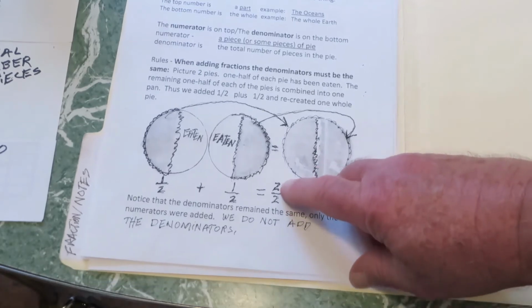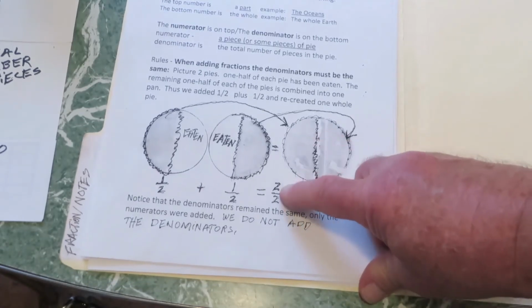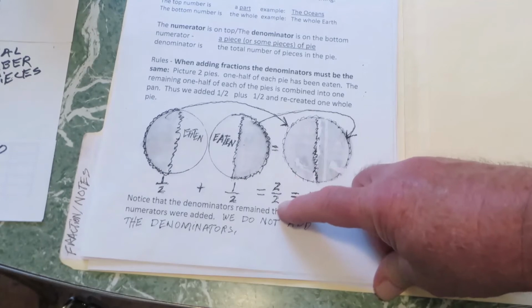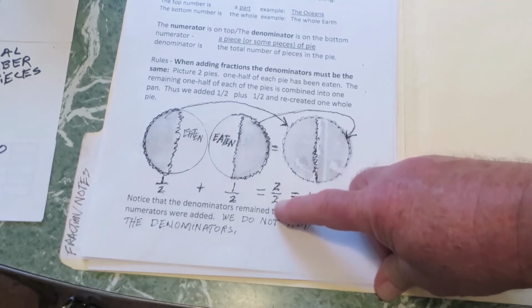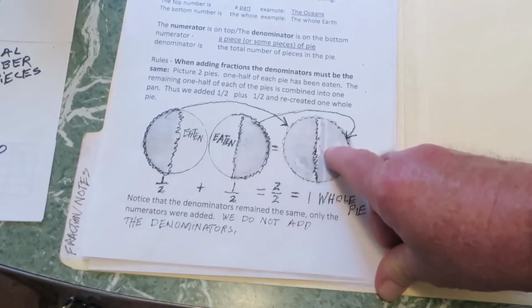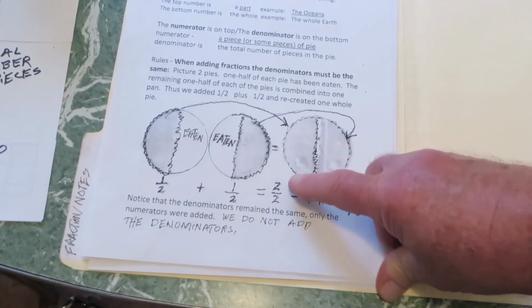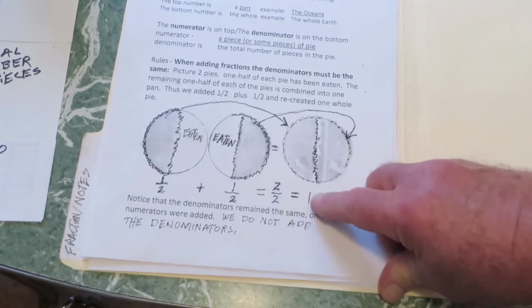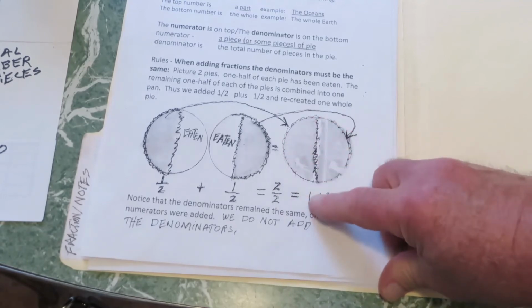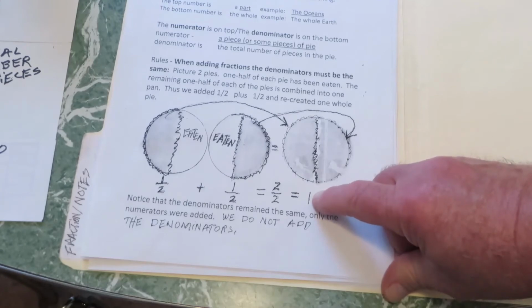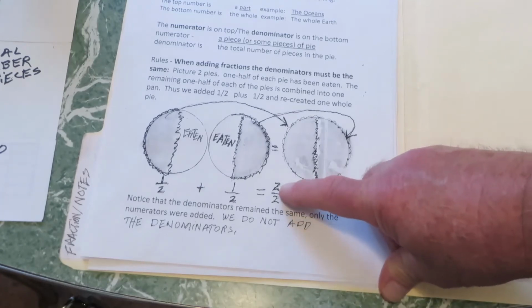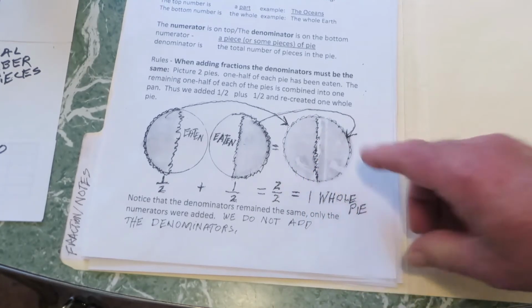And we represent this pizza as 2 over 2. That means there's supposed to be 2 big pieces, and there are 2 big pieces. But we can also just say it's one whole pizza. So 2 over 2 is the same as 1, because both pieces are there.